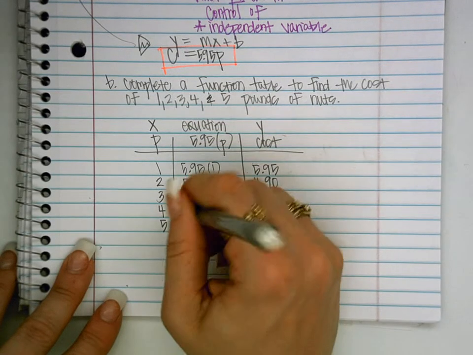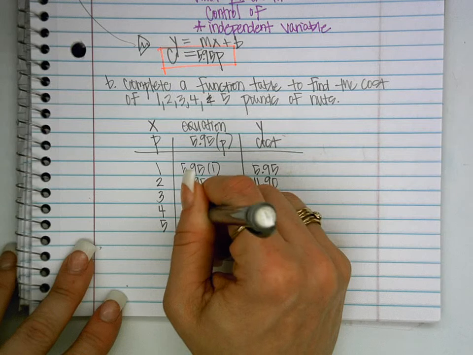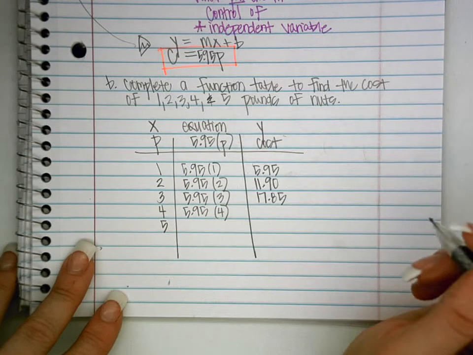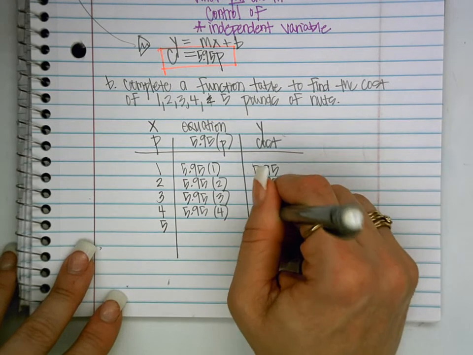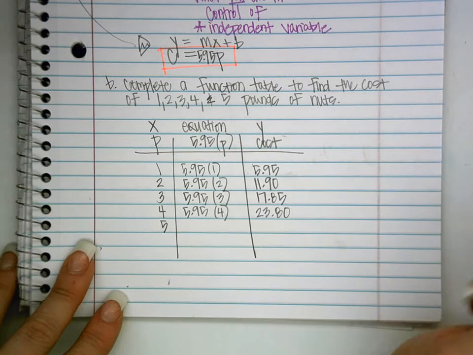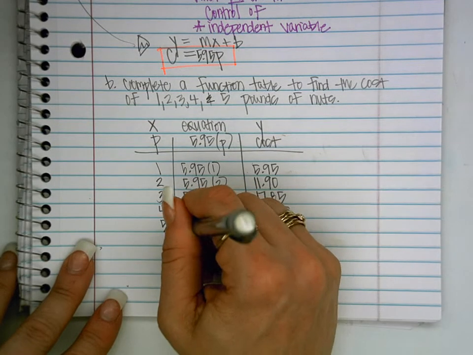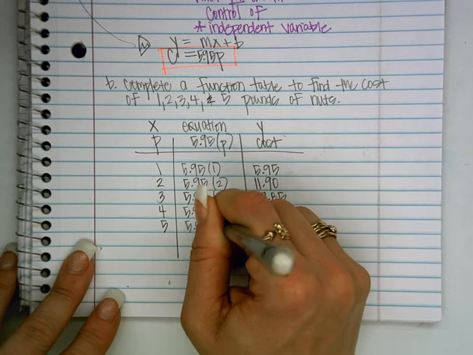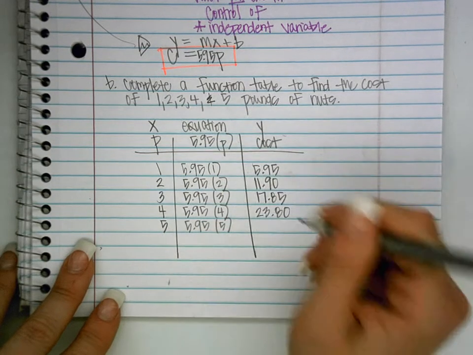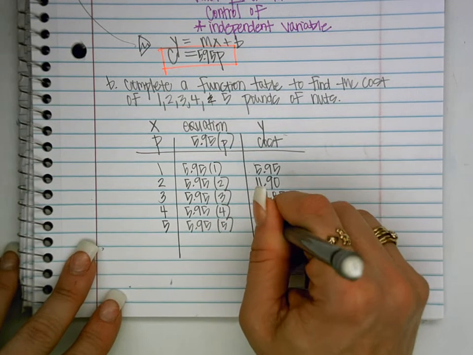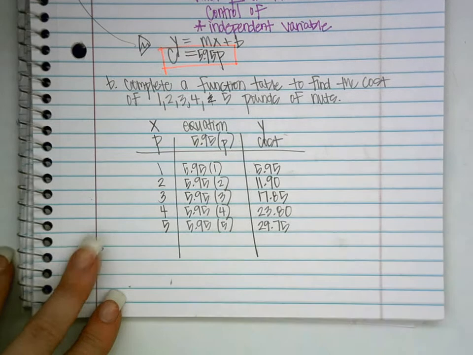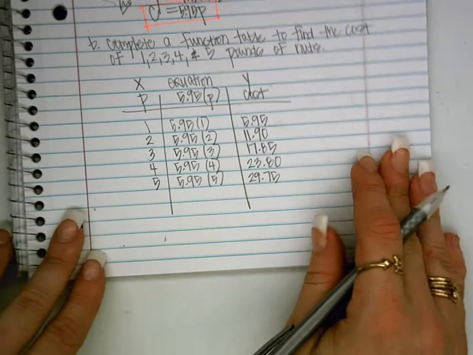Then plug in 5.95 times 4. That gives you a cost of 23.80. And finally, on number 5, if you multiply 5.95 times 5, you get a total cost of 29.75. Obviously you guys would have to work that out, but you could do the multiplication.